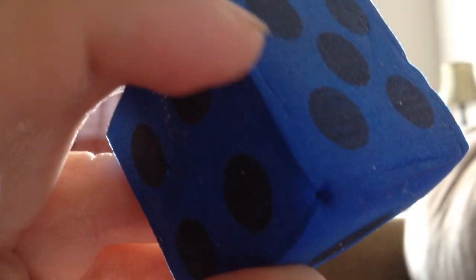So, looking at this cube, if this vertex is 1 unit away from each of these vertices, it's the square root of 2 units away from each of these vertices. And it is the square root of 3 units away from the opposite vertex.